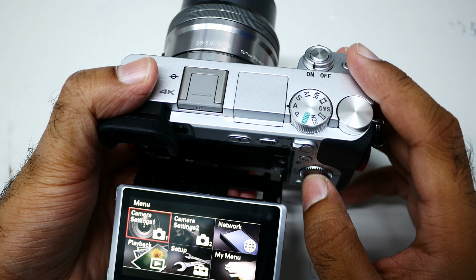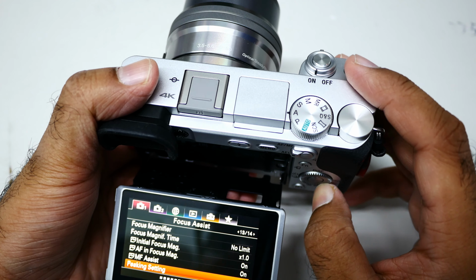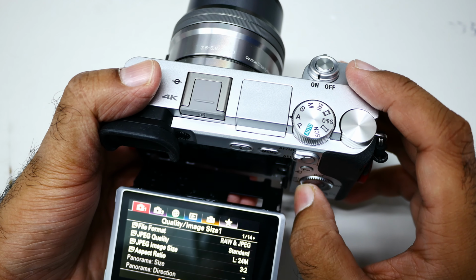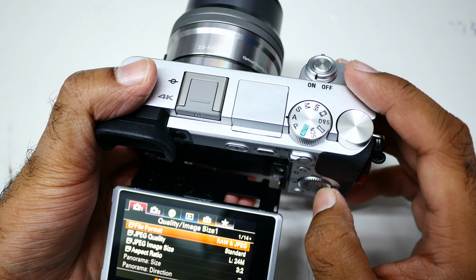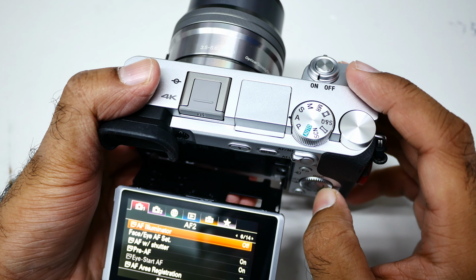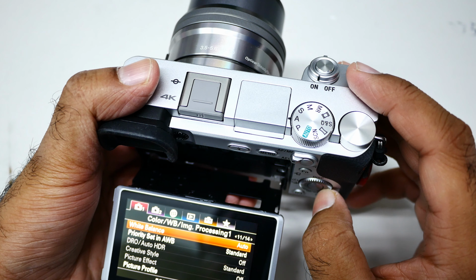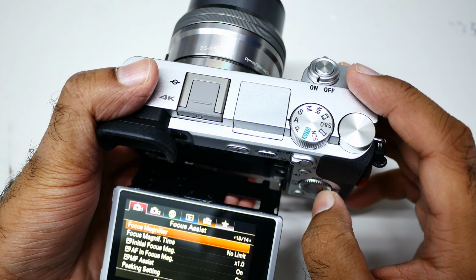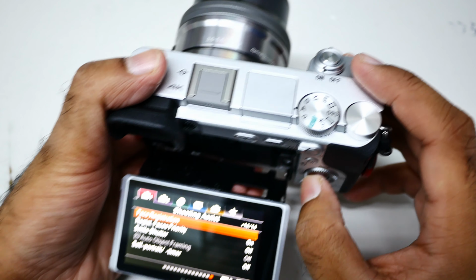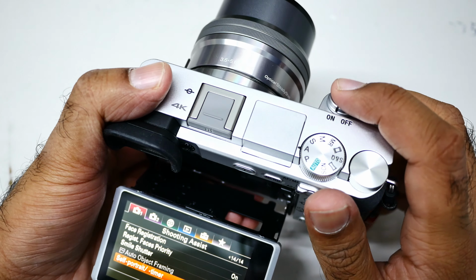First go to menu and I go to camera setting 1. Here will be camera setting 1. I am gonna show you self portrait. Camera setting on page 14. Let me turn it on. Okay, let me show you.